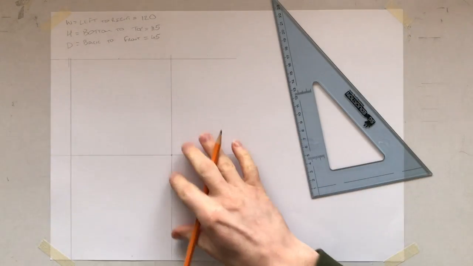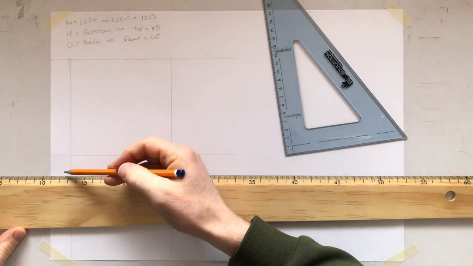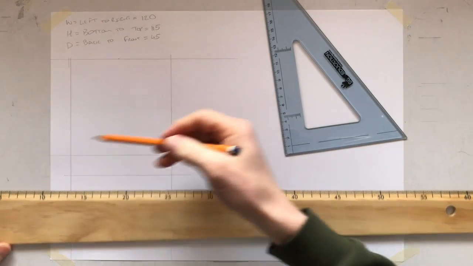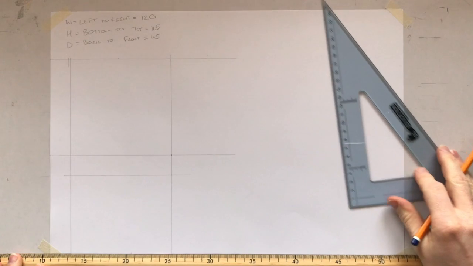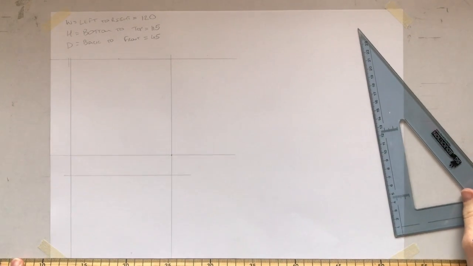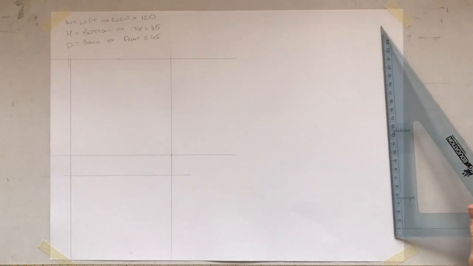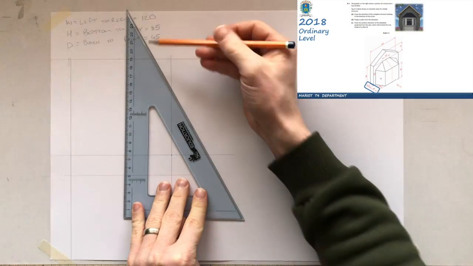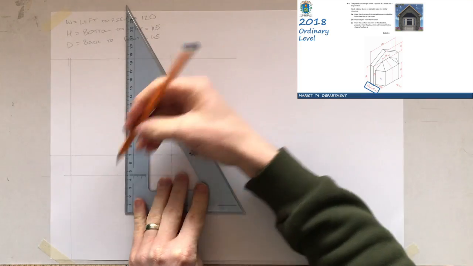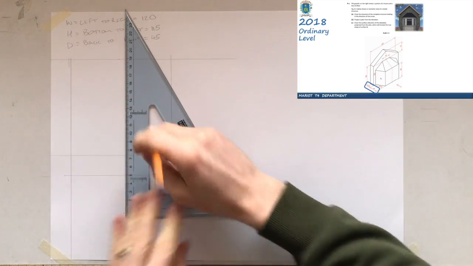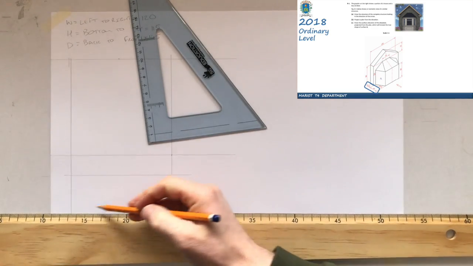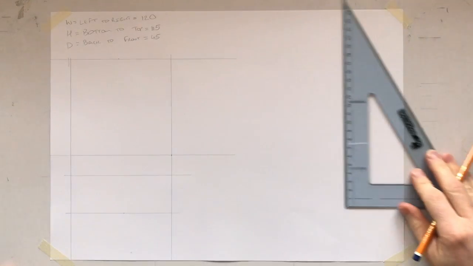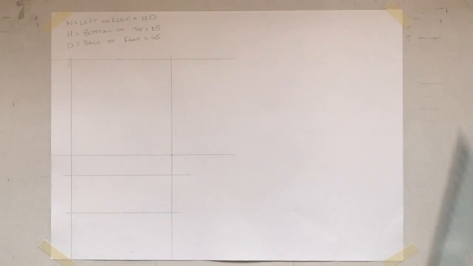We need to put in our plan next. We're going to leave a gap between the elevation and plan, about 20 or 30 millimeters. It doesn't really matter as long as we have a wee space there. Next job is to put in our depth. Our depth in plan we know is 45, so I'm going to mark down 45, and again draw a light line across.